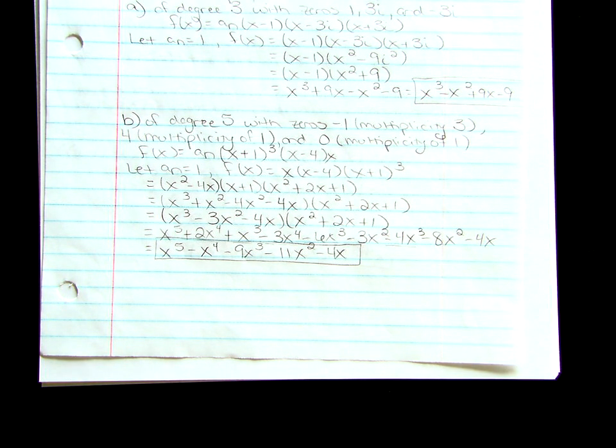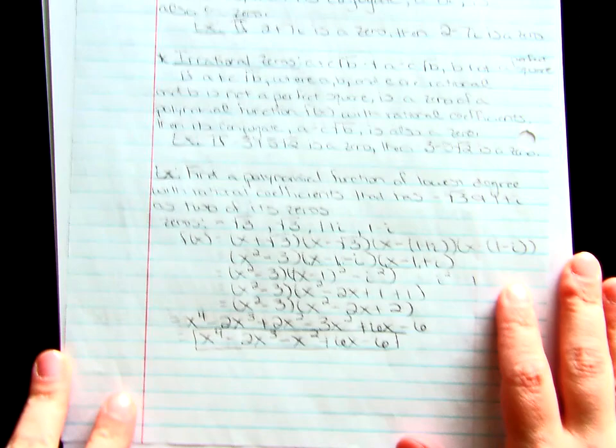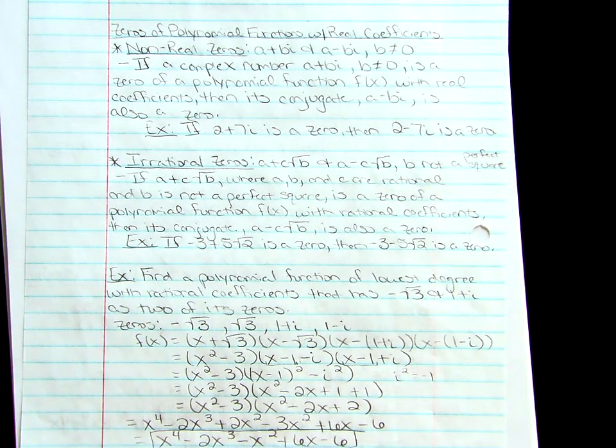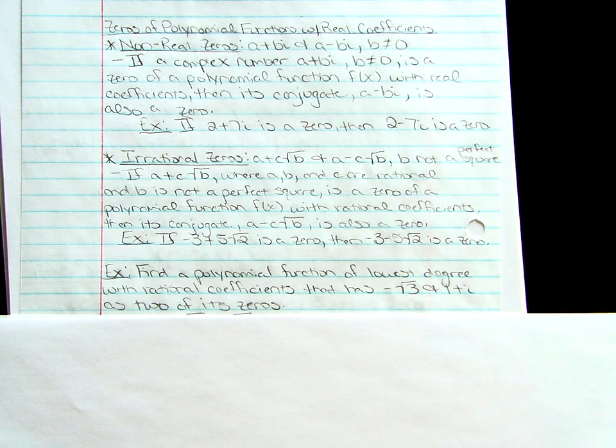Are we ready? Move on to something that's a little bit more mathy. Okay, so you guys have this on the handout, so don't feel like you have to copy this down. These are the zeros of polynomial functions with real coefficients.